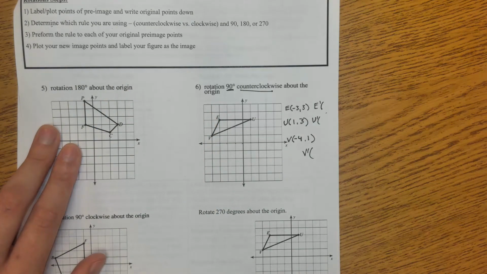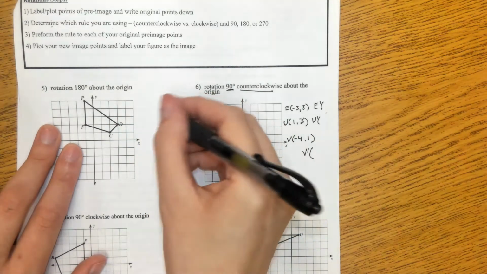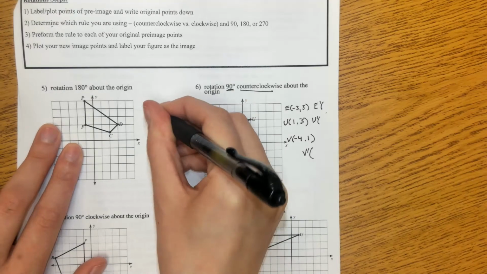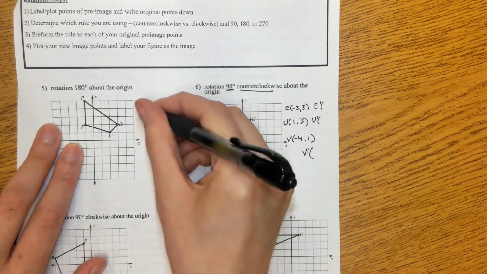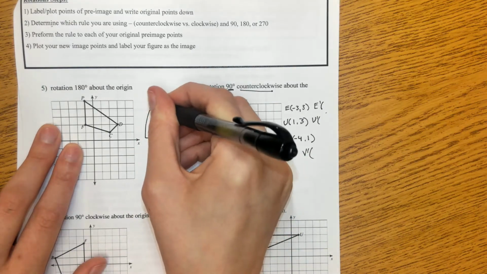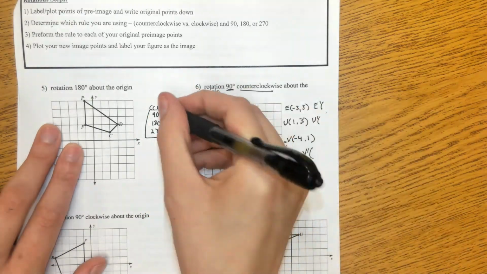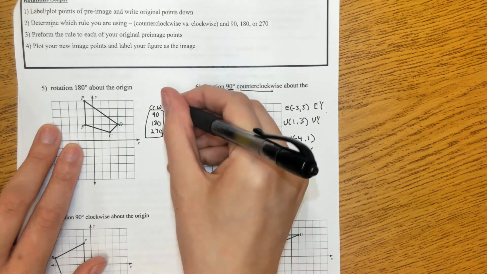So if we're going to do the rule, we have to know what the rule is, right? So remember what you're going to do is 90, 180, 270, and box it. This is counterclockwise, and then beside it, flipped those numbers is your clockwise.